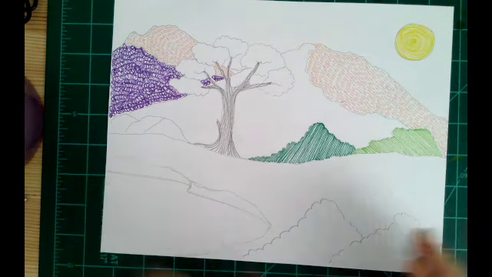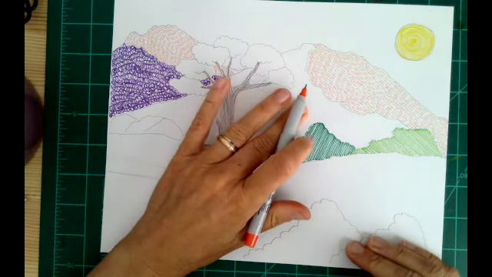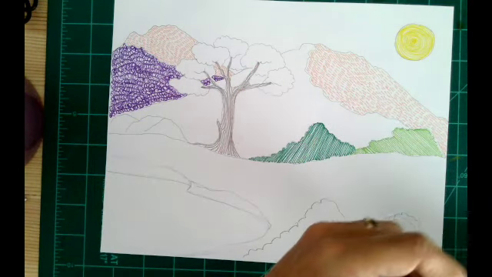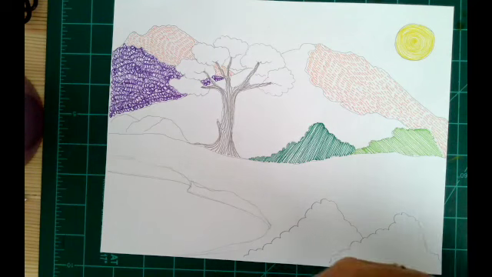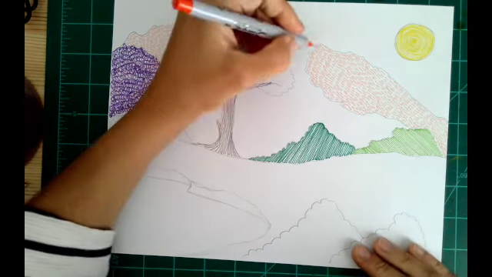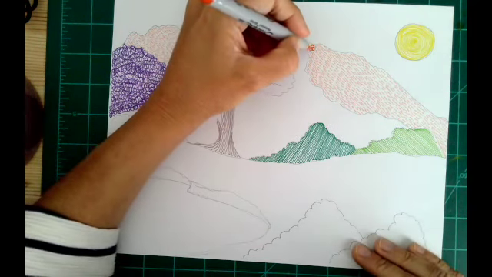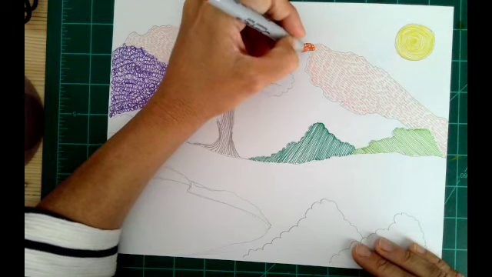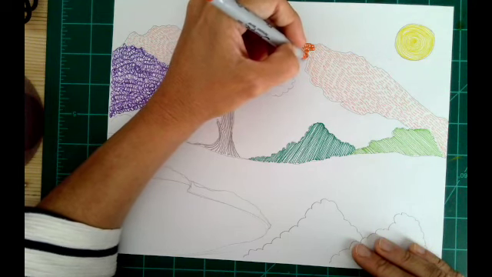I think I decided that I want to go with red. Let me see. Probably dark orange. And I'm going to use the same scribble type of lines. So fun.